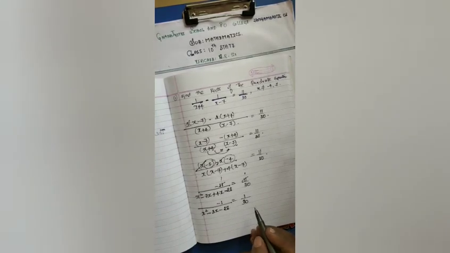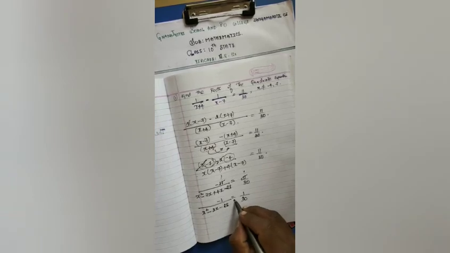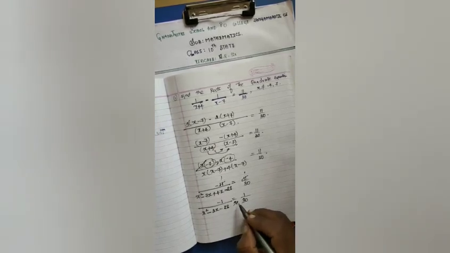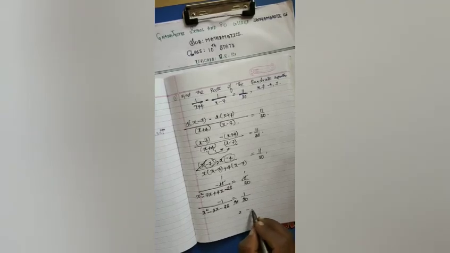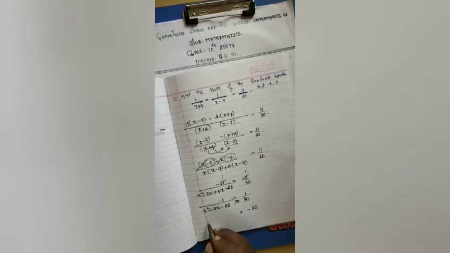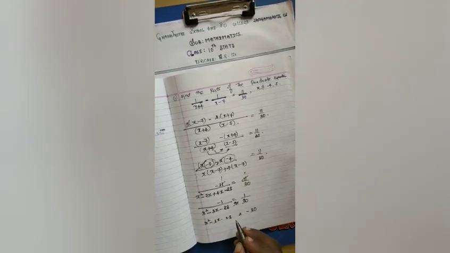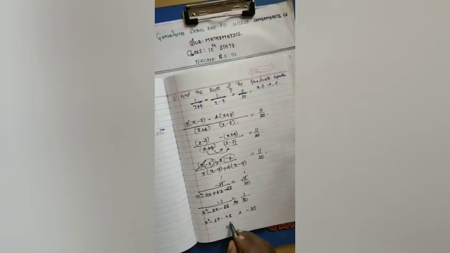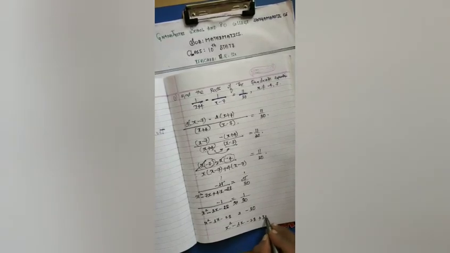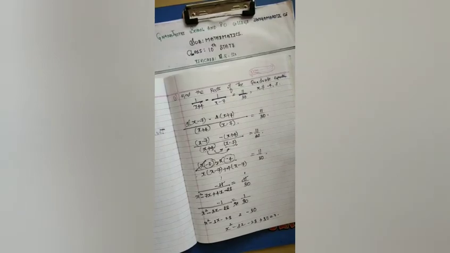Now by doing cross multiplication, we get minus 30 equals x square minus 3x minus 28. So we can transpose this, we get x square minus 3x minus 28, minus becomes plus 30, which is equal to 0.